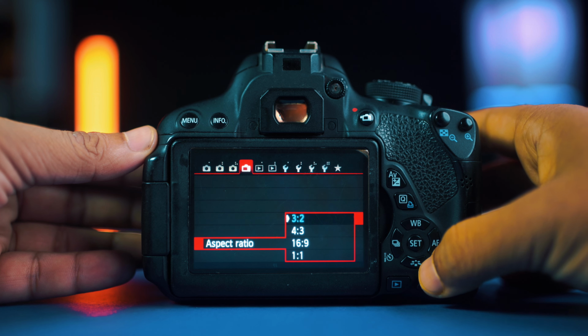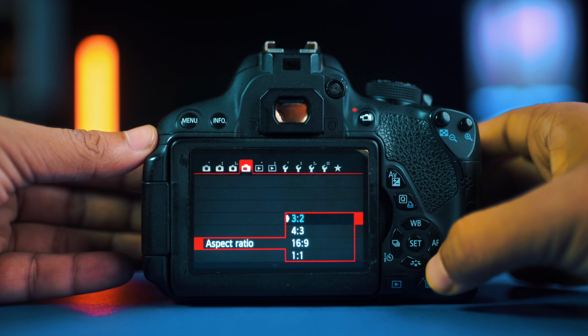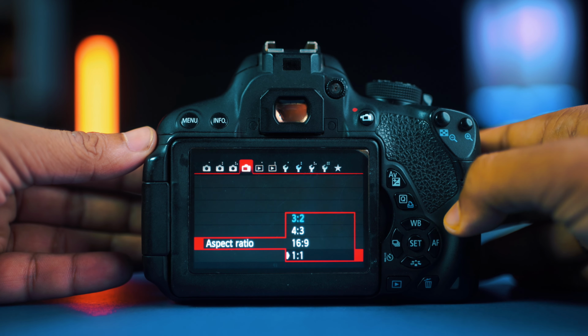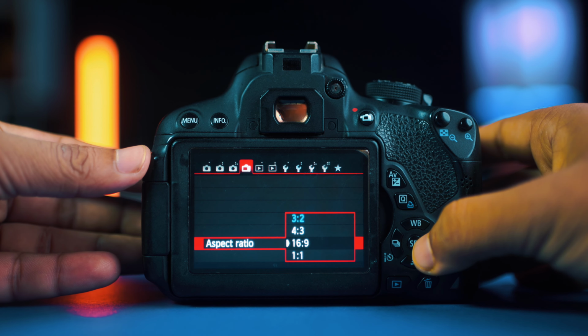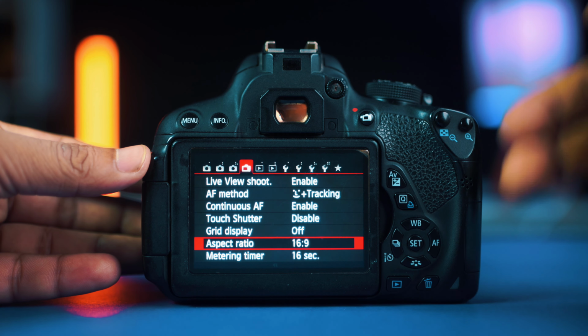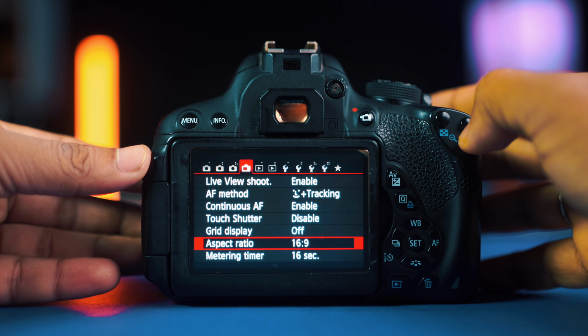Here you will find 4 options like 3:2, 4:3, 16:9, 1:1. Now select 16:9. After that, press the set button to save it. And that's it. This is how you switch your Canon camera's aspect ratio to 16:9.